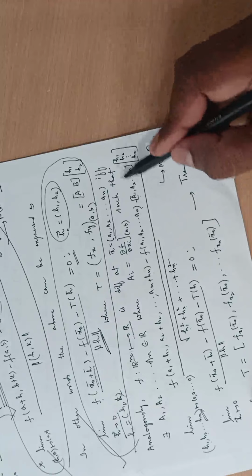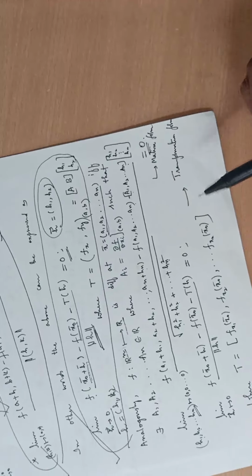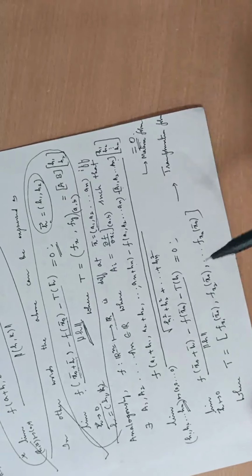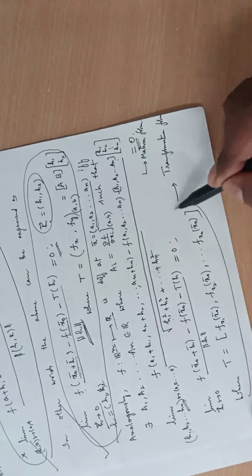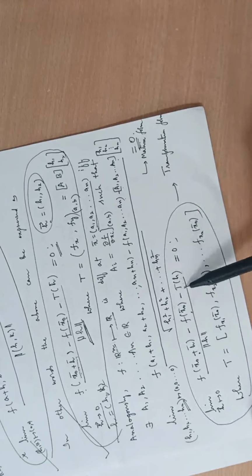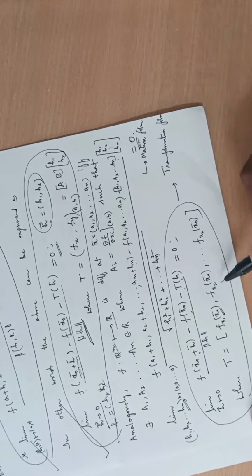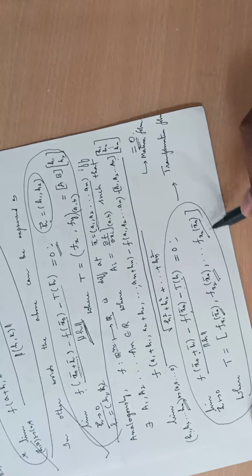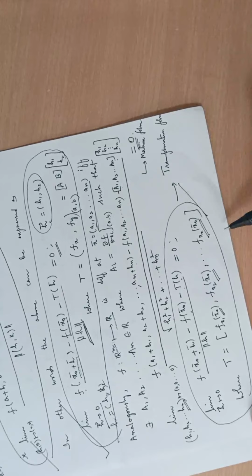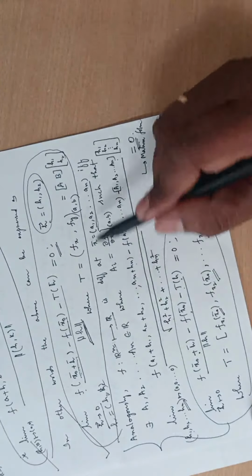This is a matrix form, since a matrix is involved, but it can be written in linear transformation form. This is the linear transformation: incremented value minus the value at that point minus T of h. What is this T of h? T of h is fx1 at x naught bar, fx2 at x naught bar, up to fxn at x naught bar. So this is the linear transformation form for differentiability.